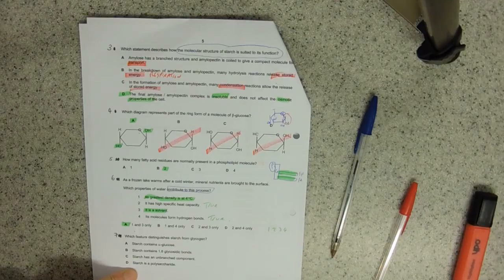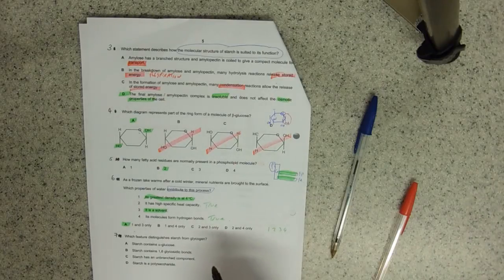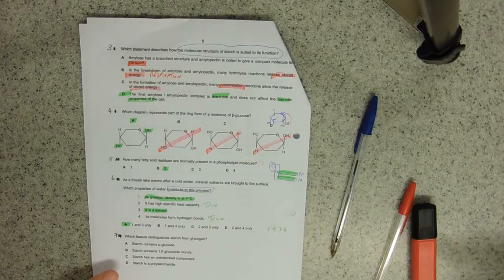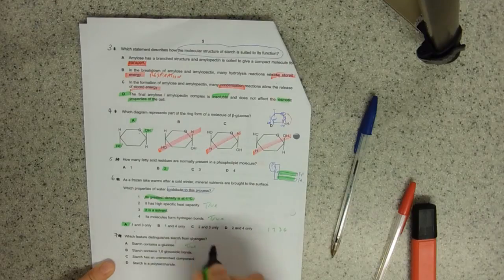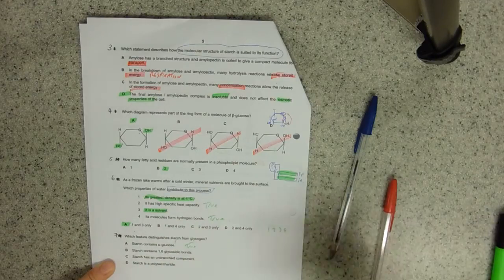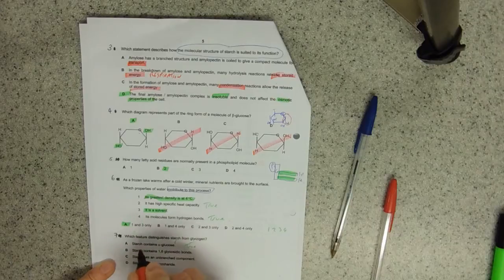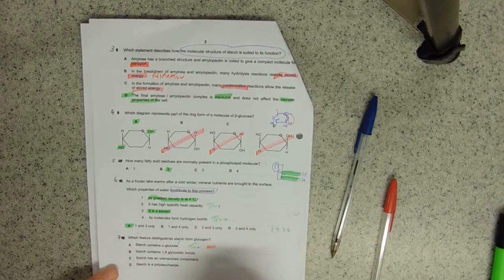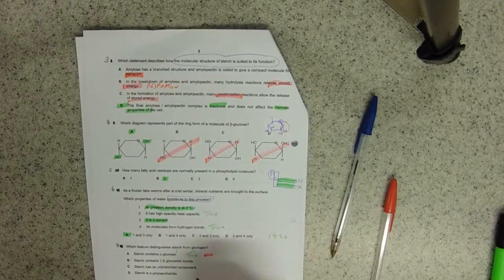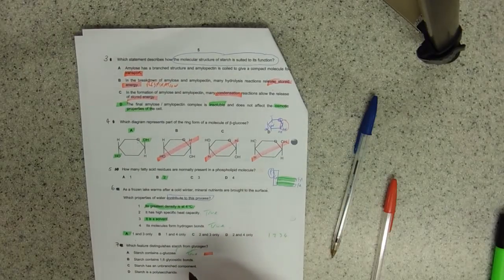Question 7. Which feature distinguishes starch from glycogen? Starch contains alpha glucose, so that is true. But it's also true for glycogen, so it doesn't distinguish.